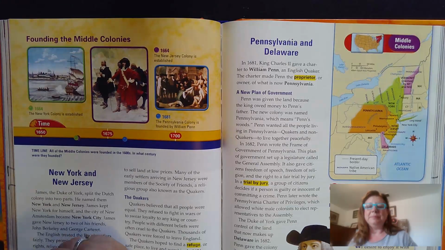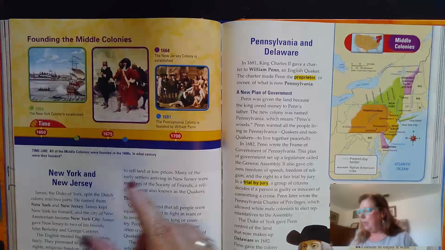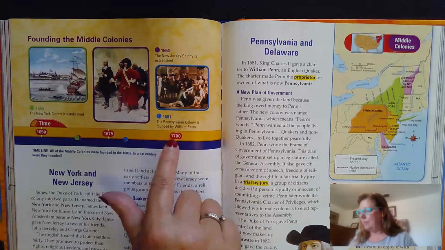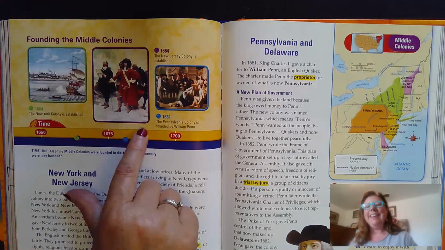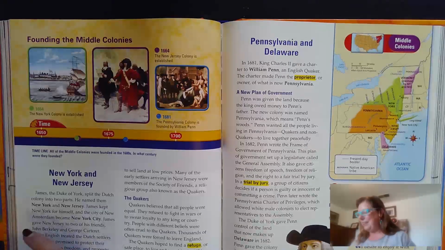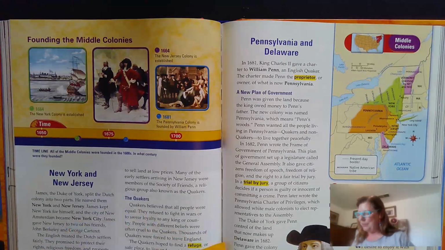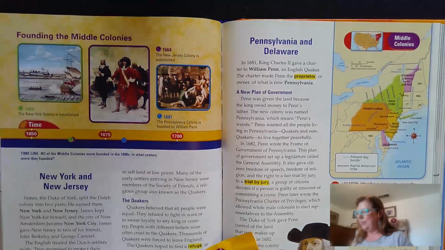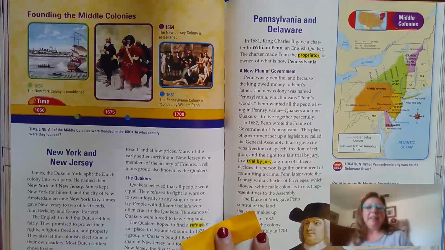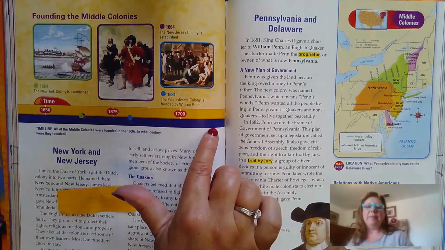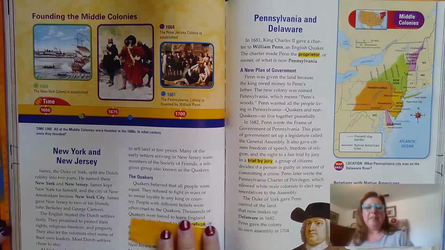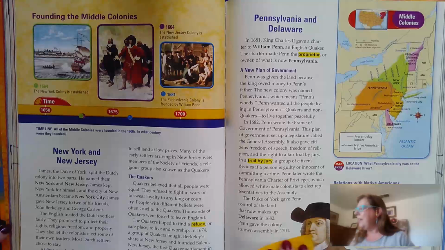So does that mean we're actually in the 17th century? So 1600s. There we go. All right. So we kind of go up. So we're in the 1700s. Okay. All right, let's check out our map.